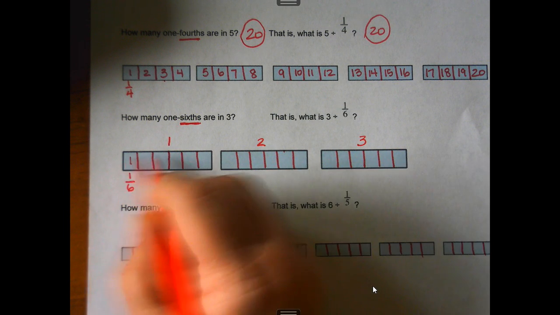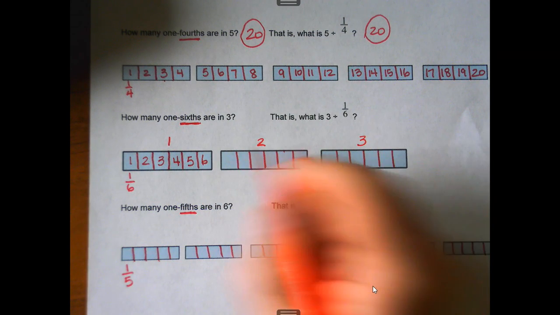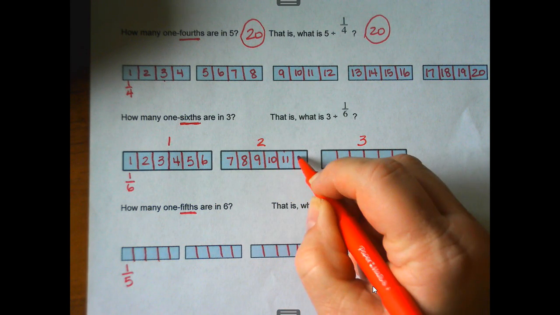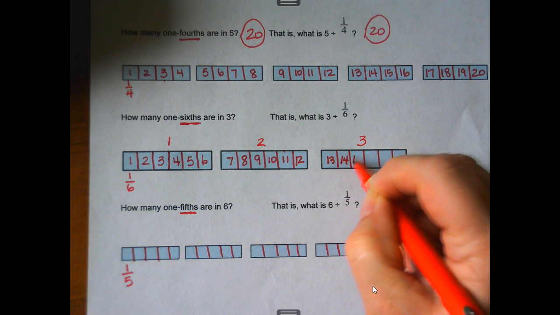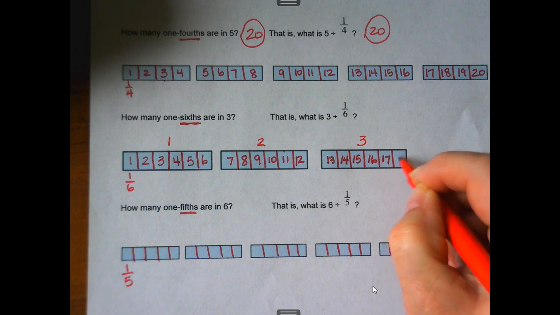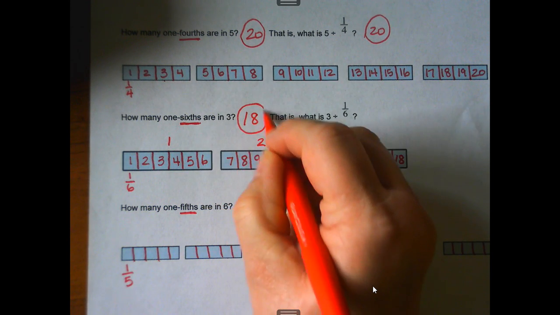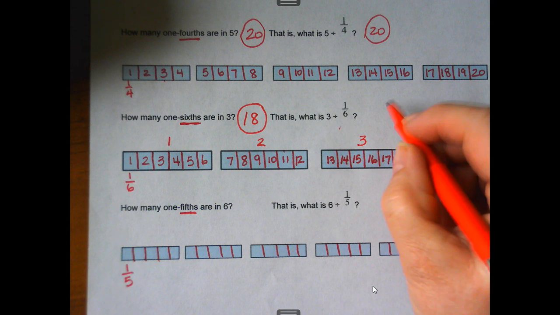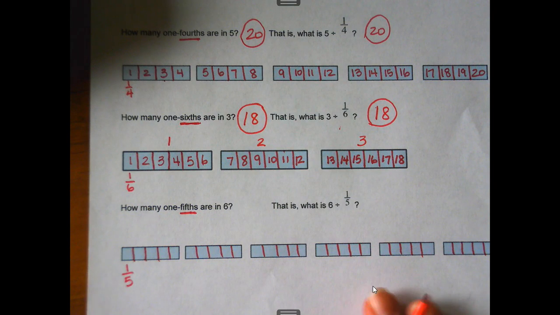And I've got 1, 2, 3, 4, 5, 6, 7, 8, 9, 10, 11, 12, 13, 14, 15, 16, 17, and 18. So how many 1/6 are there in 3? We have 18. That's my answer. Another way to think about that problem, or to ask that problem, is what is 3 divided by 1/6? And we showed that work out here, and it is 18.